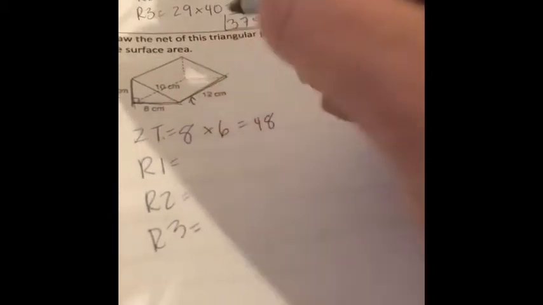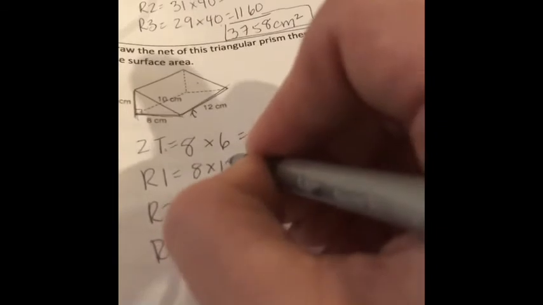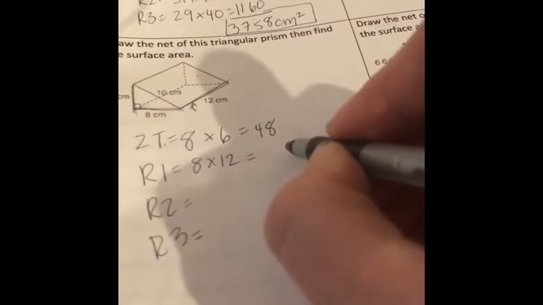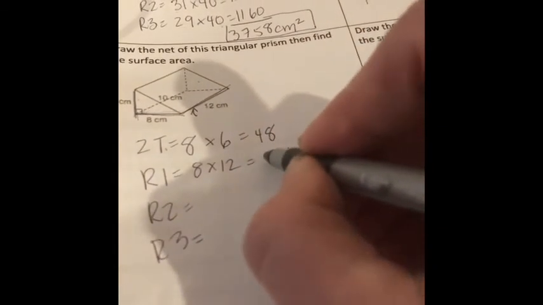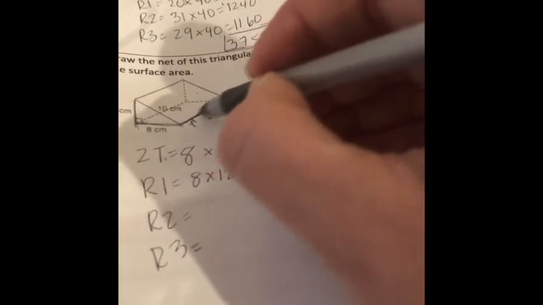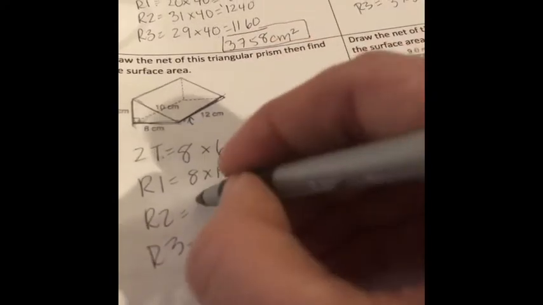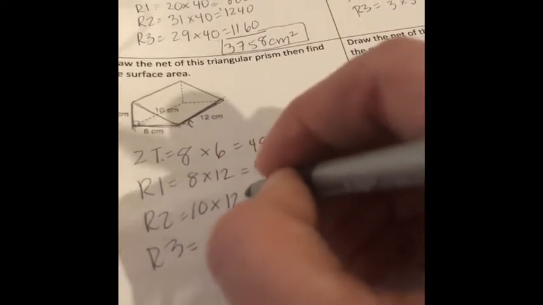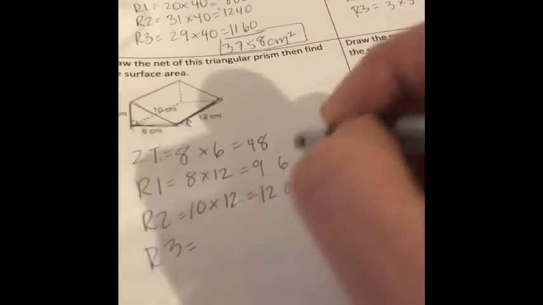Rectangle 1 we'll do as the bottom. Start with the bottom. We've got 8 times 12, which would be 96. Notice everything for these rectangles is going to be multiplied by 12. So we've got 8 times 12 for the bottom. We've got 10 times 12 for the top, which is 120.